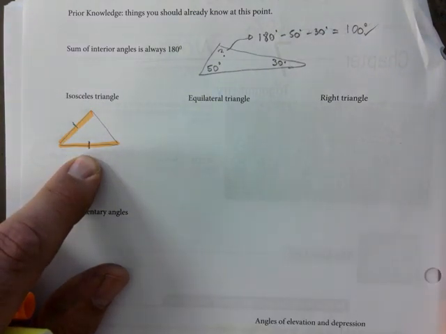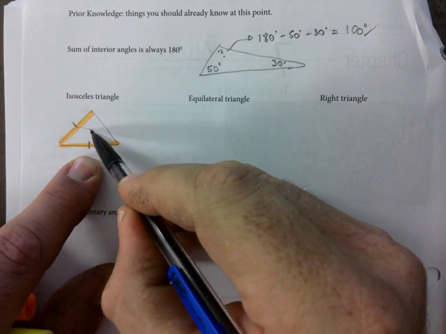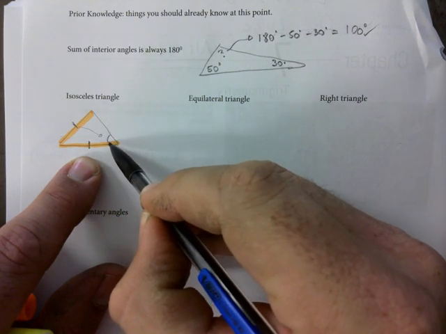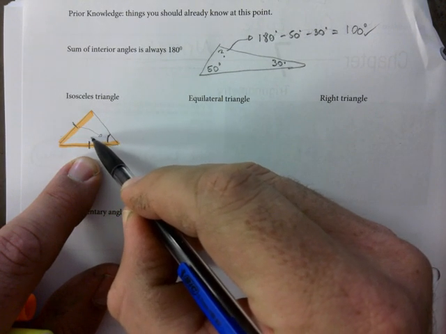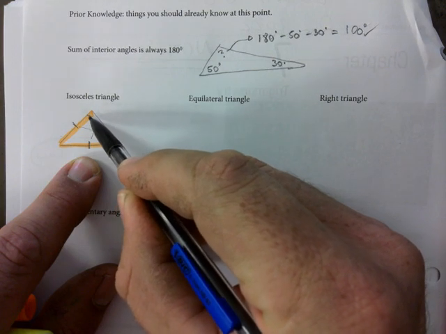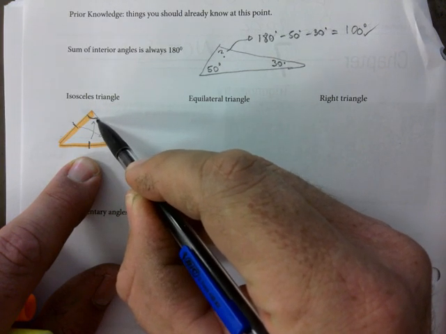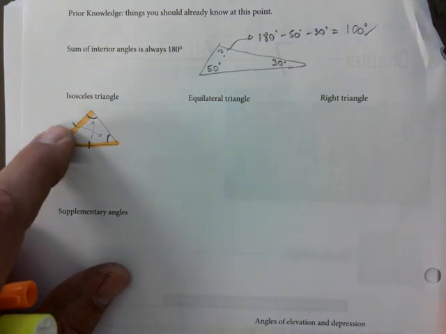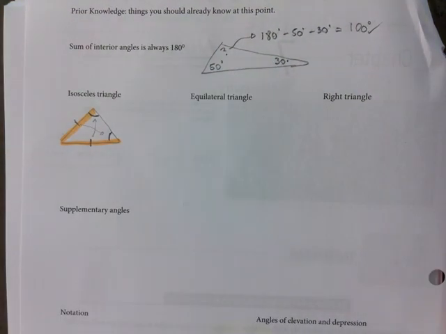The angles, listen carefully, the angles across these two sides are equal. So what you do is you go across, so this angle will be the same as this angle. Okay, so check for the sides and then go across them. Those two angles are going to be the same. You're guaranteed that that's going to be the same.